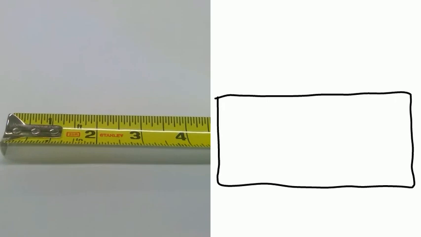If you look here and here, the big line coming in through the center, that is the half-inch mark. So if you're going from 2 to 3, this becomes your half-inch mark.